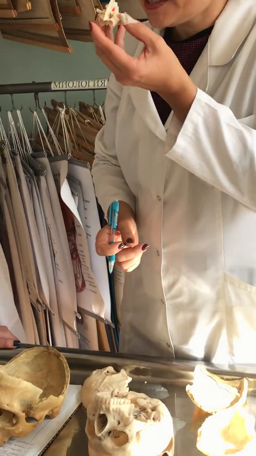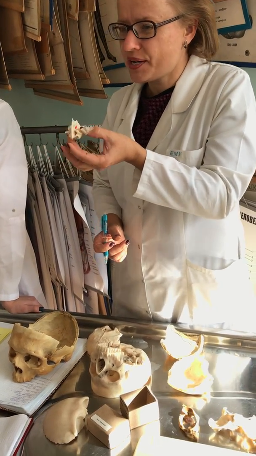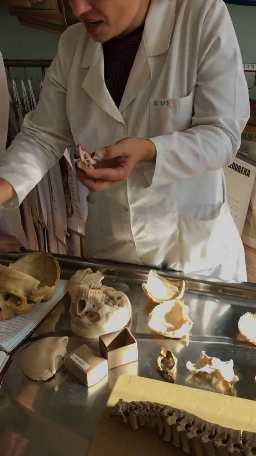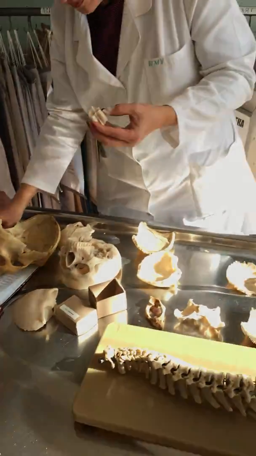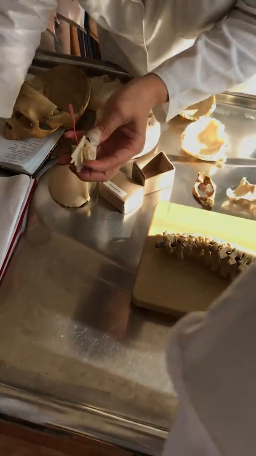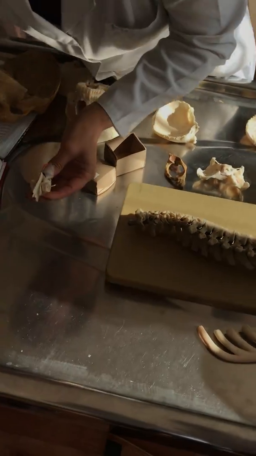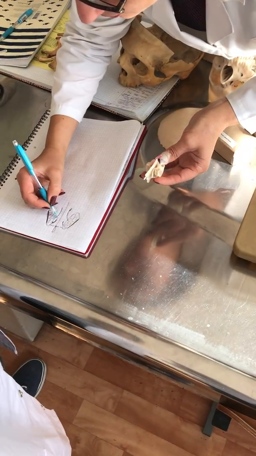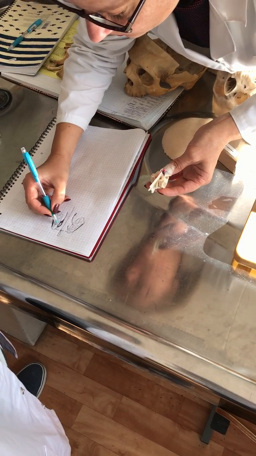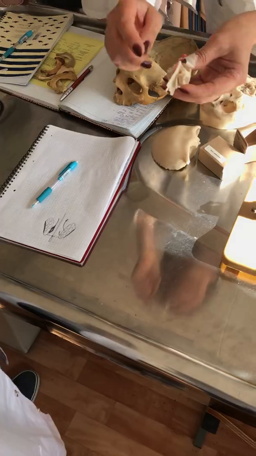While making this bone model, they made very thick plates, and we can't even see this. You see what they did. They made plastic like this, and now we can see this canal.